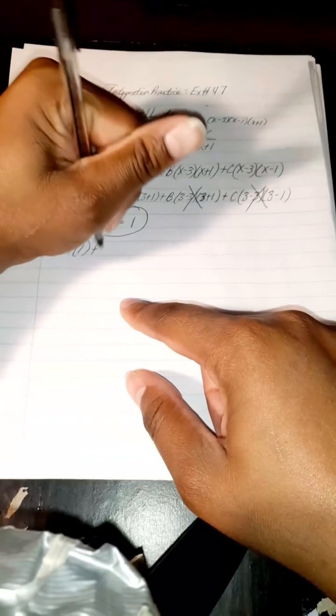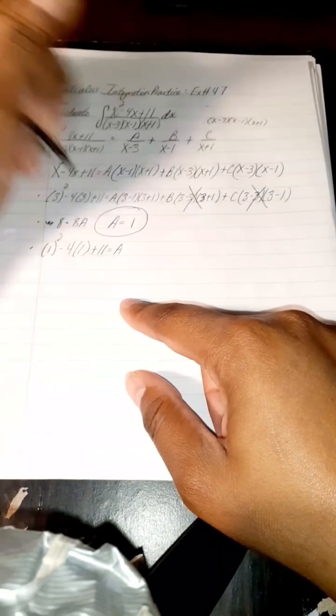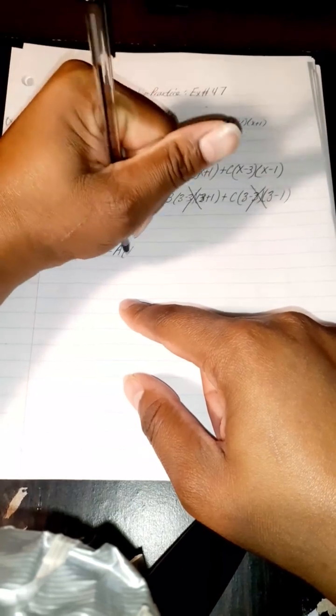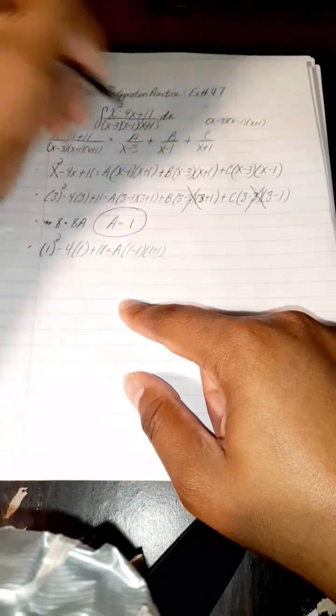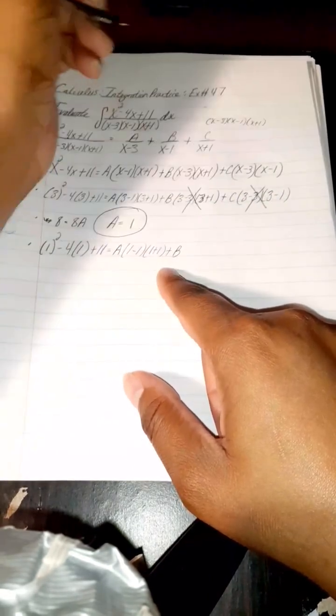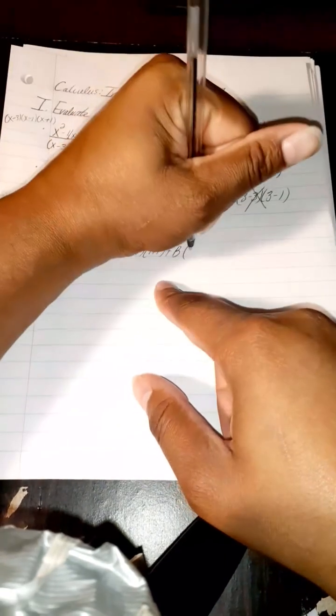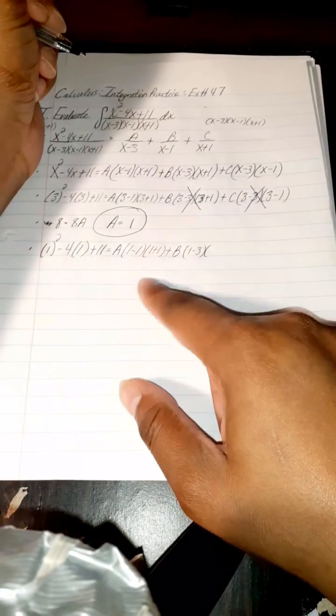And we have to sub it in for every place we see an x. So it'll be 1 minus 1, 1 plus 1, plus b. We'll sub in a 1, so it'll be 1 minus 3. And what am I missing?